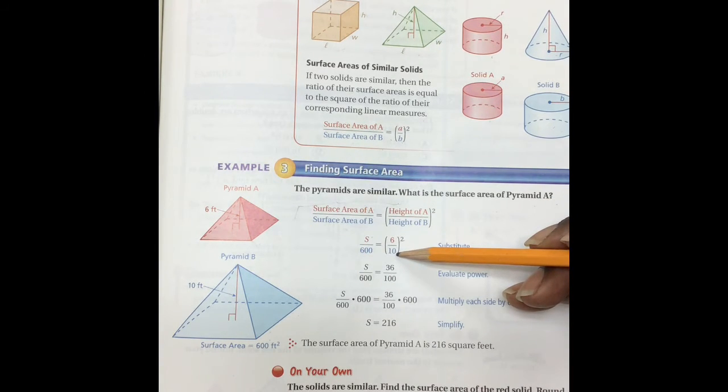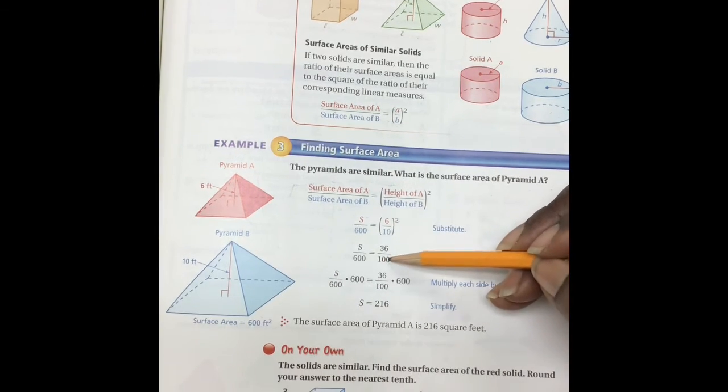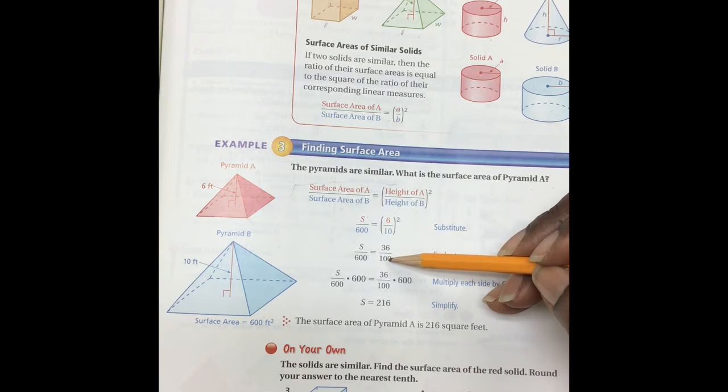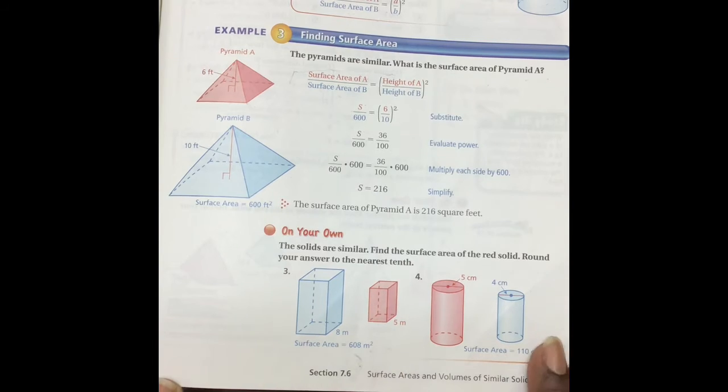Therefore we can cross multiply and isolate, and S is equal to 216. So let's check out this procedure with number 3 and number 4.